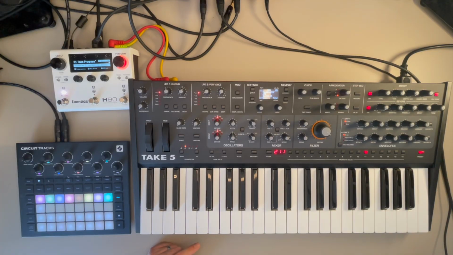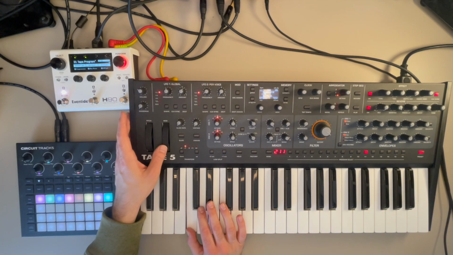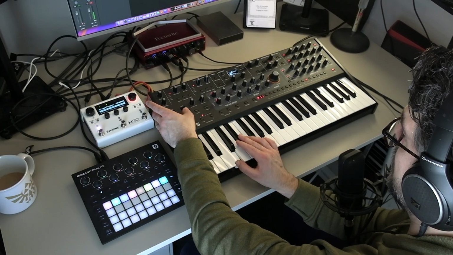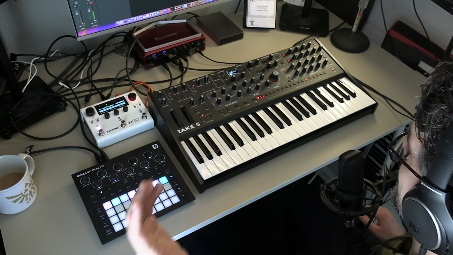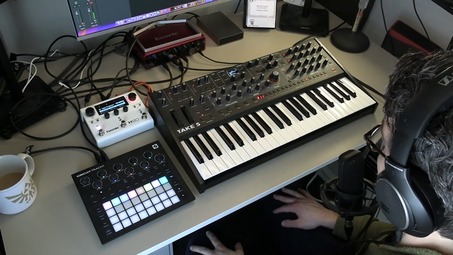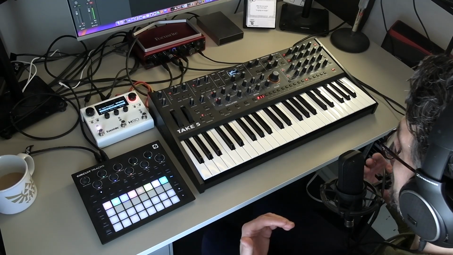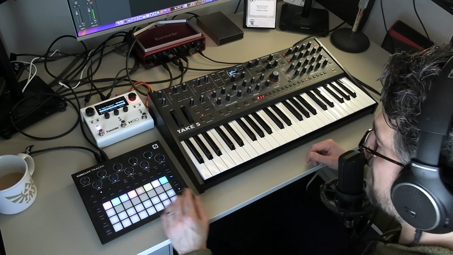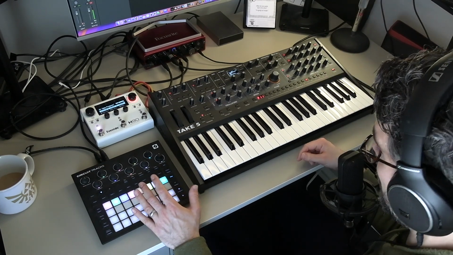Okay, so now listen to this, how dramatic this ends up being. We start down low. Right? It doesn't take much for it to be quite a dramatic swell in, a dramatic transition. We can take down the decay a little bit so it's not so crazy.